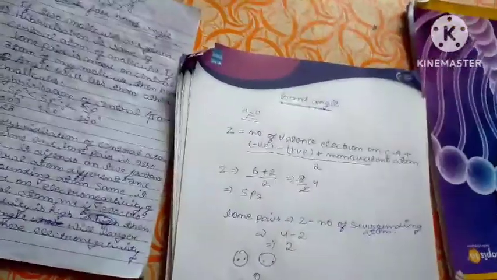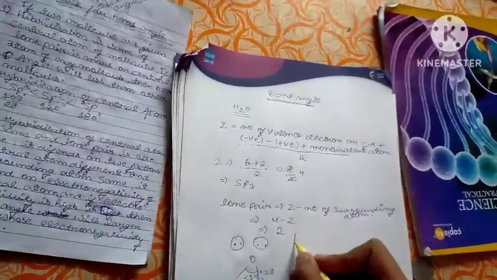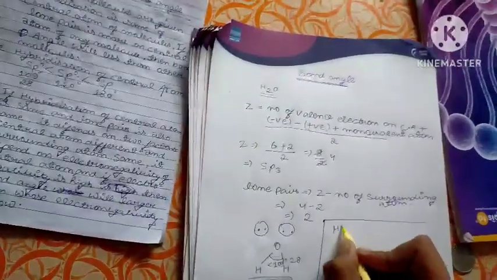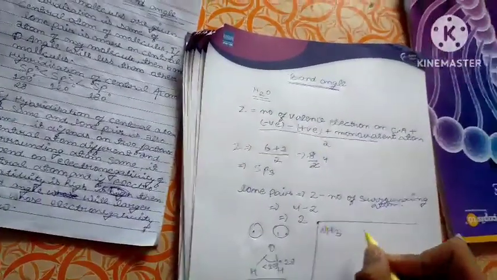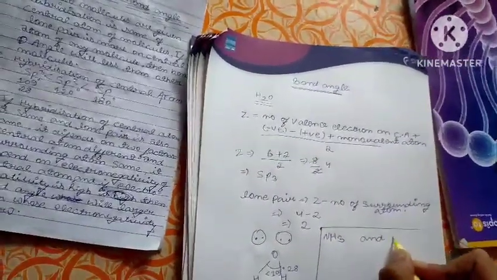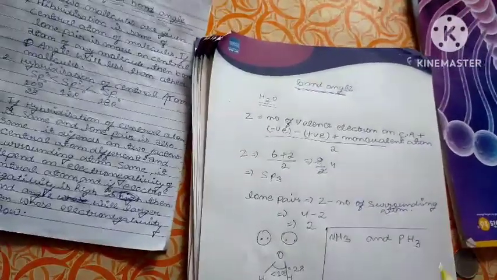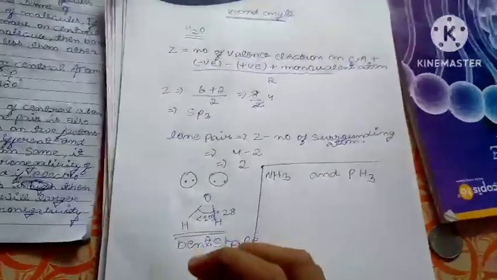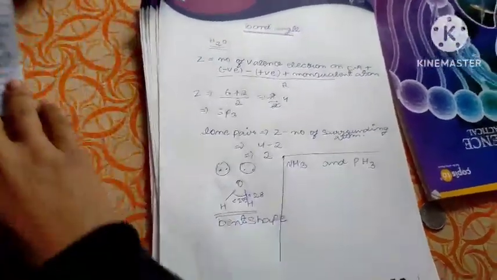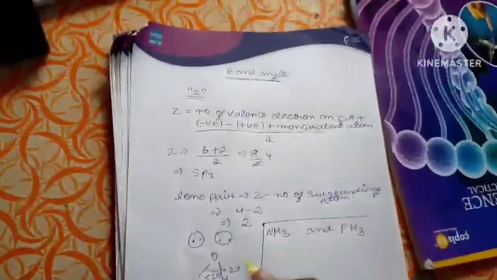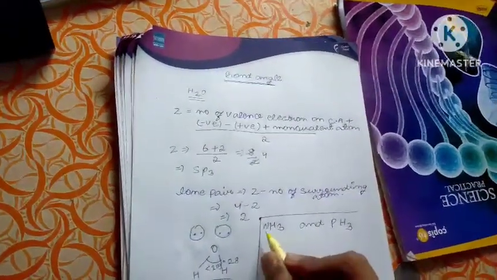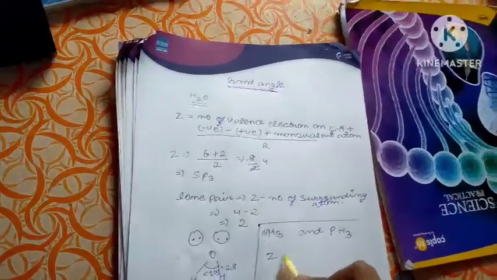So assume that in examination you may get NH3 and PH3. It is just a type of example which I have taken here. So let's take NH3 and PH3. So let's check it. So friends, first of all we will calculate the value of Z on central atom.